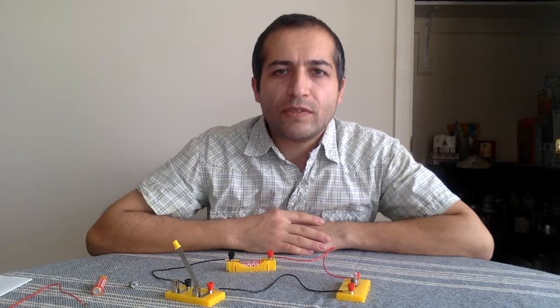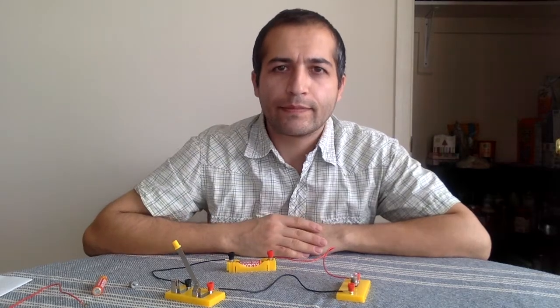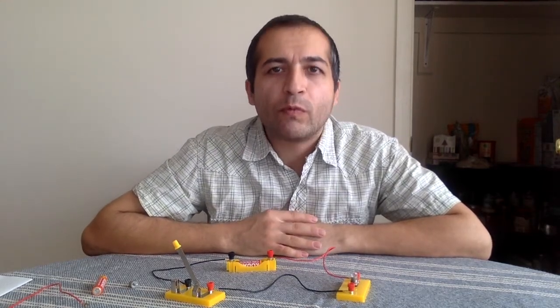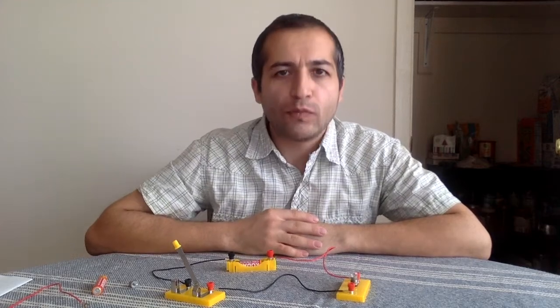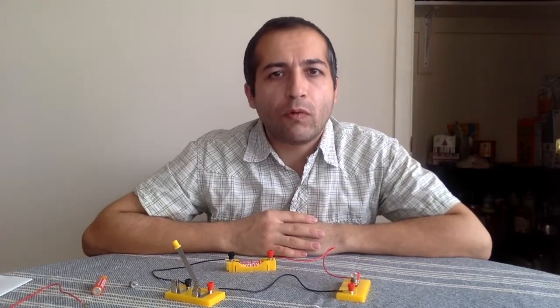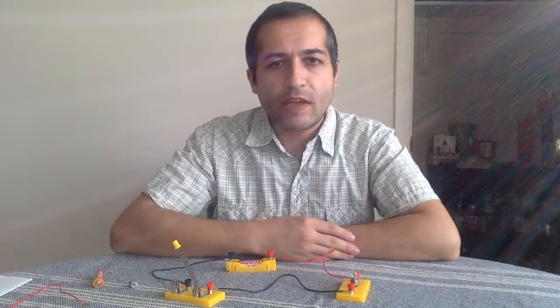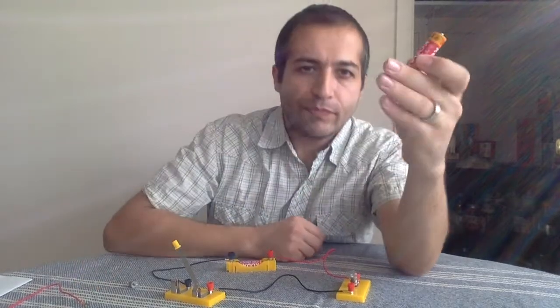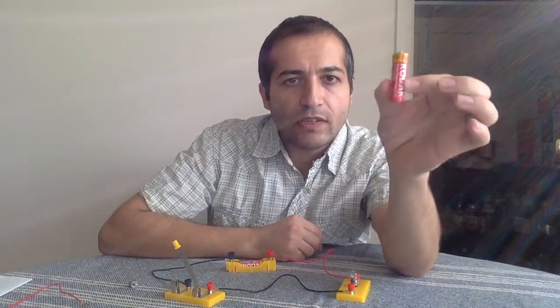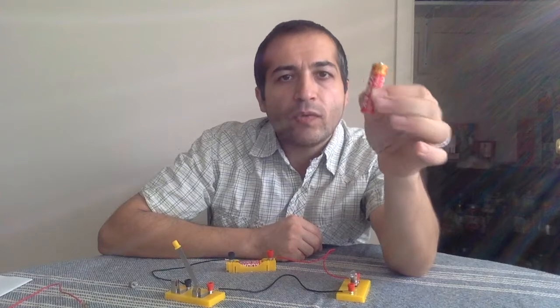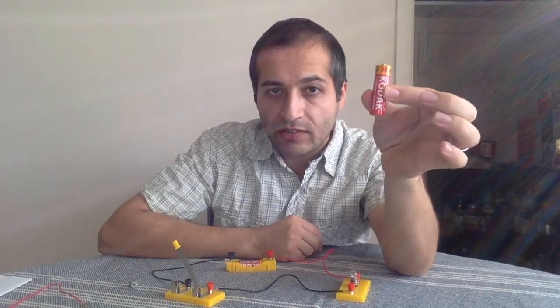First of all, let me describe the meaning of a circuit. Circuit is a closed loop where the electricity flows. The flow of electricity means the flow of charges. For example, here I have a battery. It converts chemical energy into electrical energy. So it's where the electricity is generated.